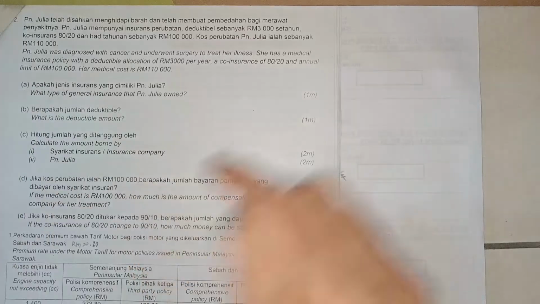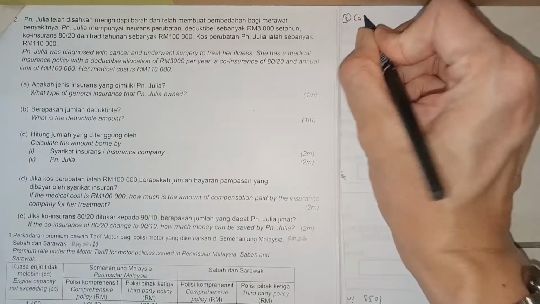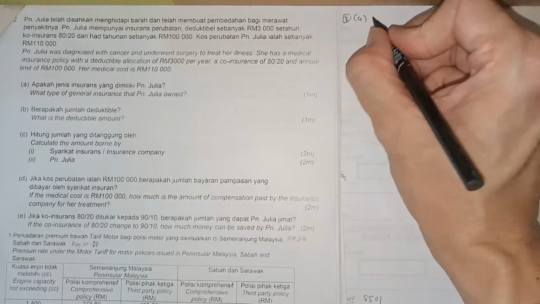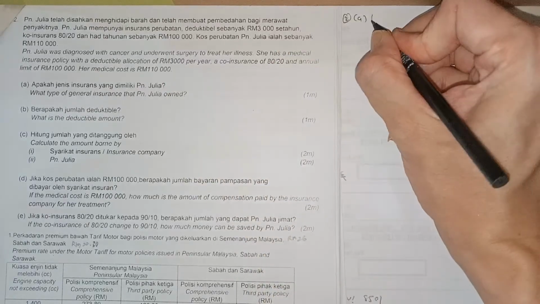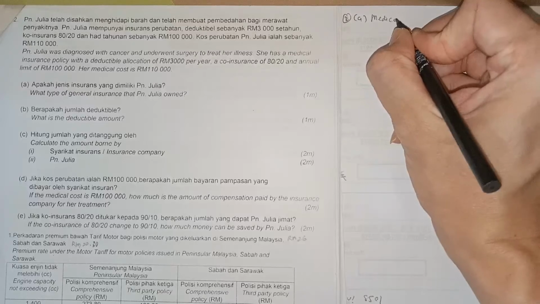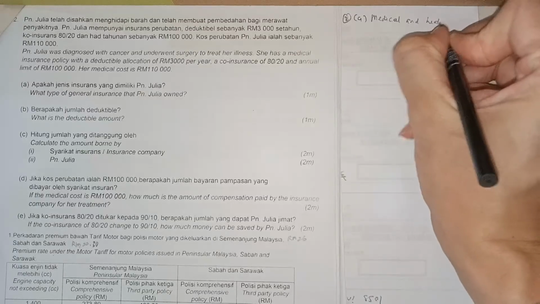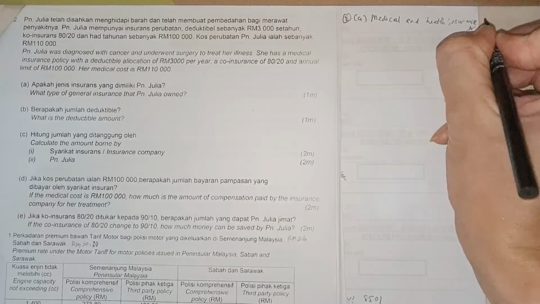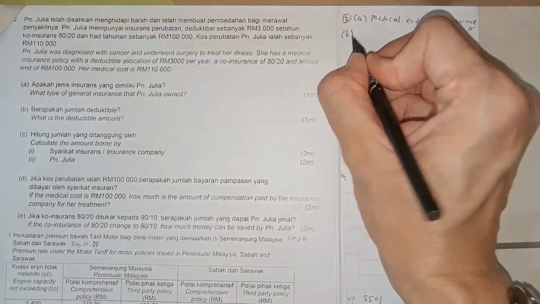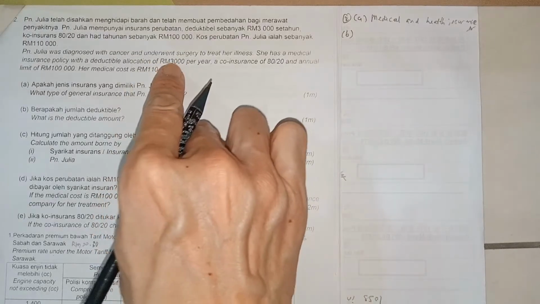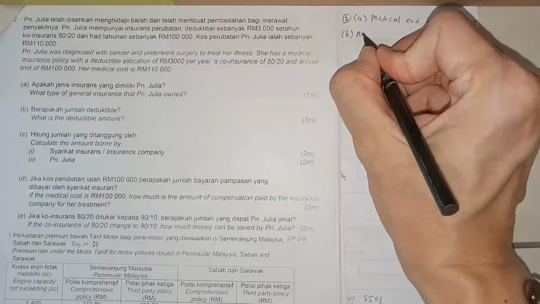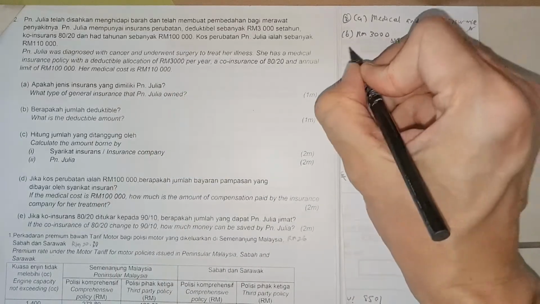Okay, so A. What type of general insurance does Puan Julia own? So it's called medical and health insurance. So B. What is the deductible amount? So the deductible amount is given, 3,000.